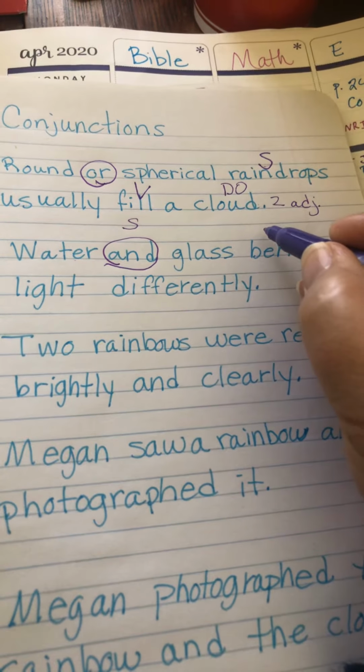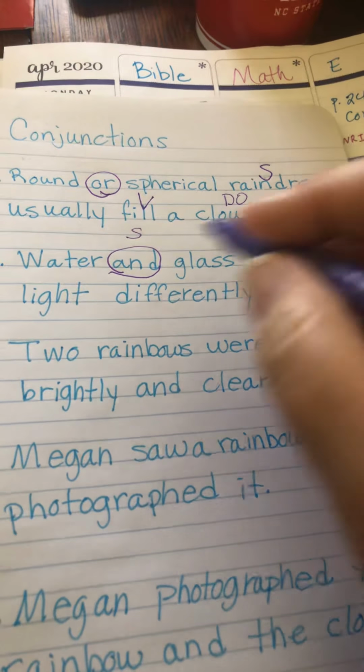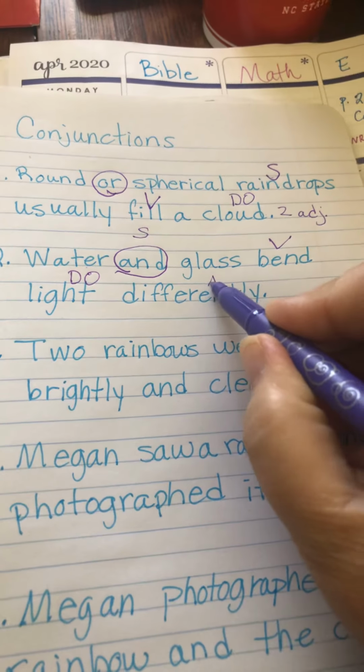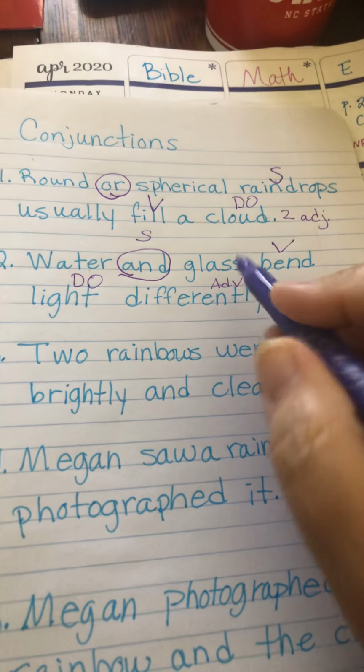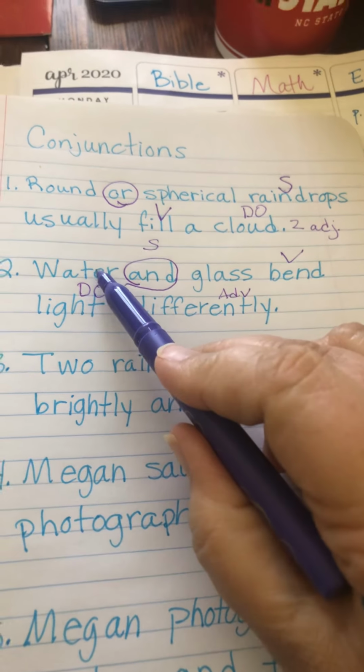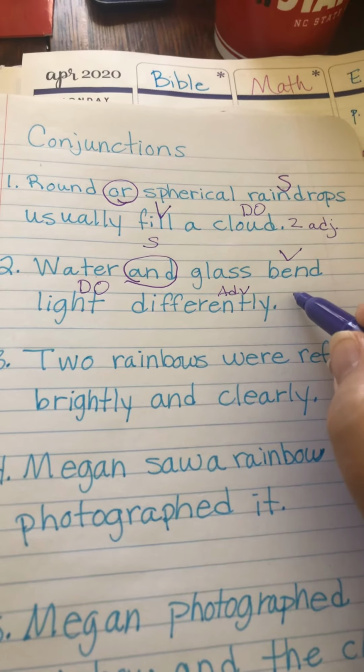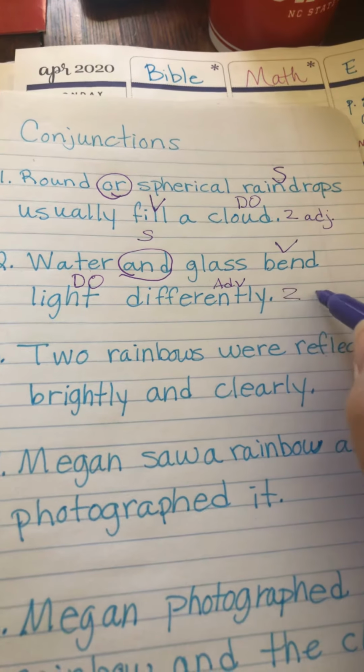and they bend. Bend what? Light. And the word differently is an adverb. So if I had to say what this joined here, since it's joining two nouns that I know are my subject, this conjunction and is joining two subjects.